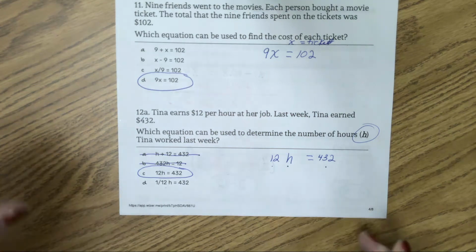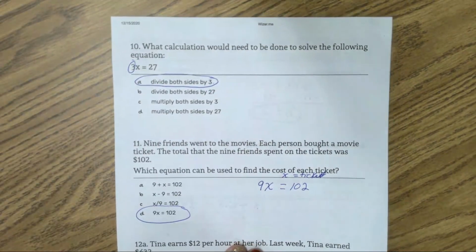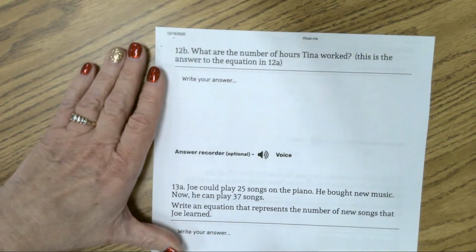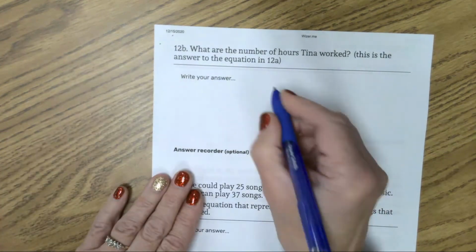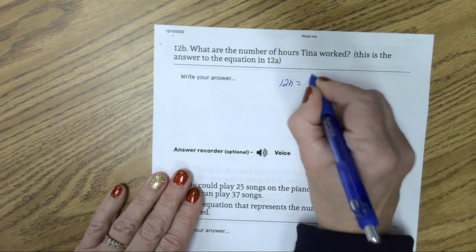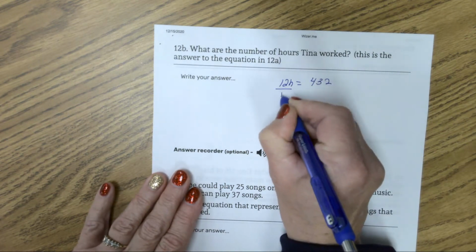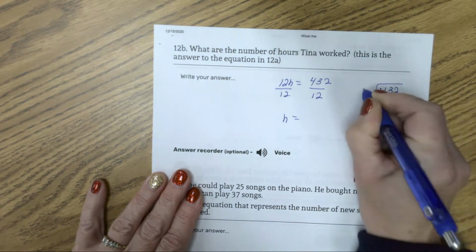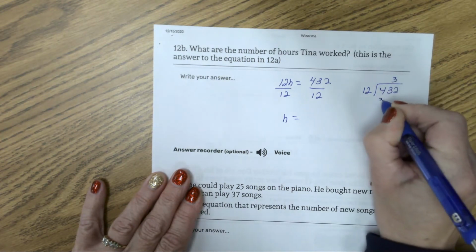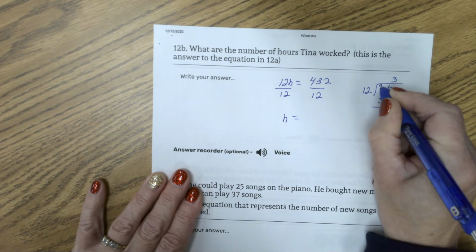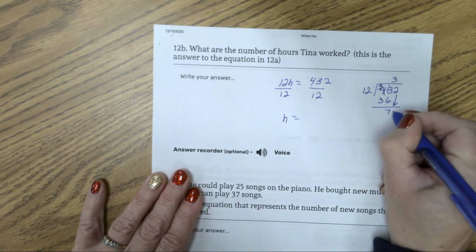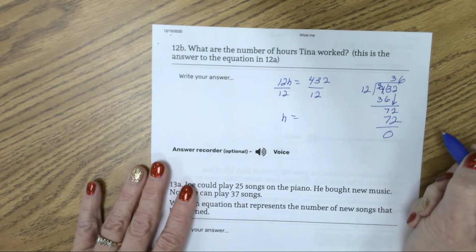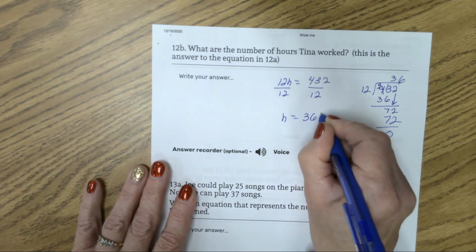All right, now we're going to figure out how many hours she worked. And that's one way. If your answer for part B is sort of crazy, you know your answer for part A is probably not right. So we chose 12 times H equals 432. Divide both sides by 12, and H equals 432 divided by 12. 36. Now that's a reasonable number of hours for a person to work in a week. So the answer is 36 hours.